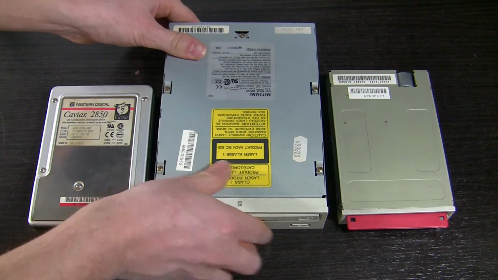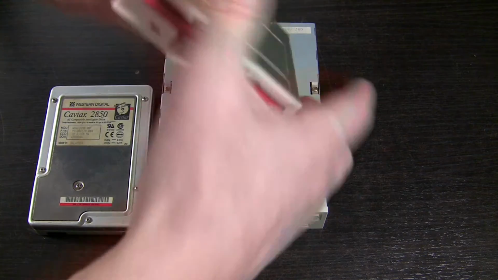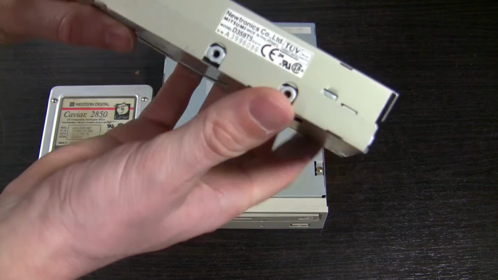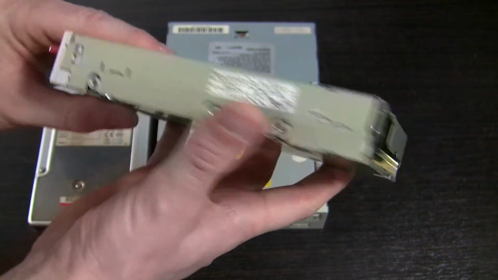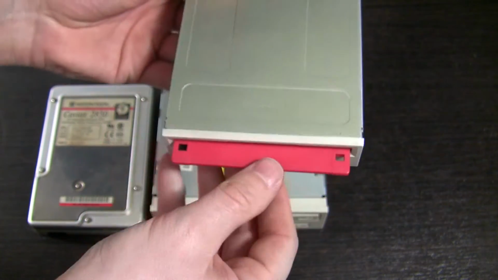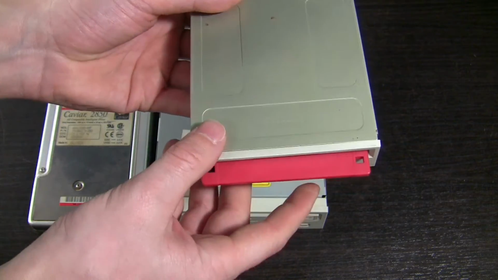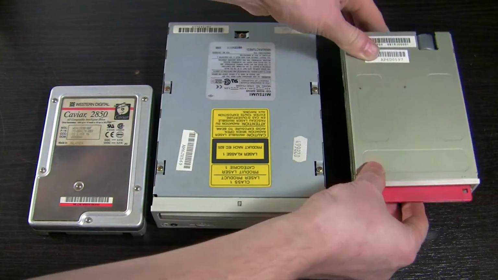Last, again, a Mitsumi 3.5-inch floppy, 1.44 megabytes in capacity, slightly bigger than the ordinary ones, but I quite like it, and it has a red disc in it. I have no idea what's on it. We're gonna figure that out as well.